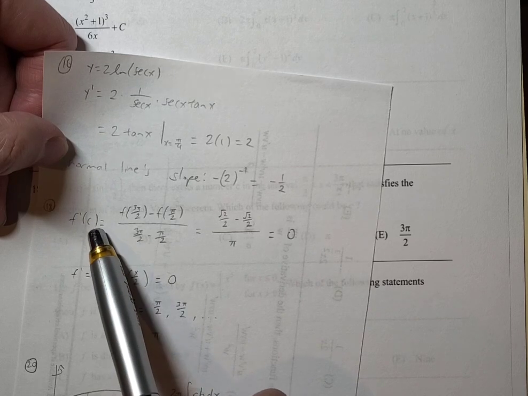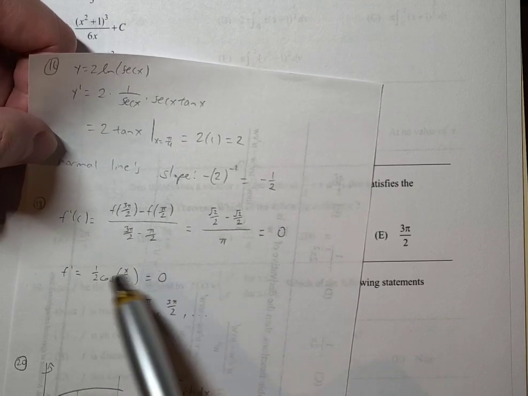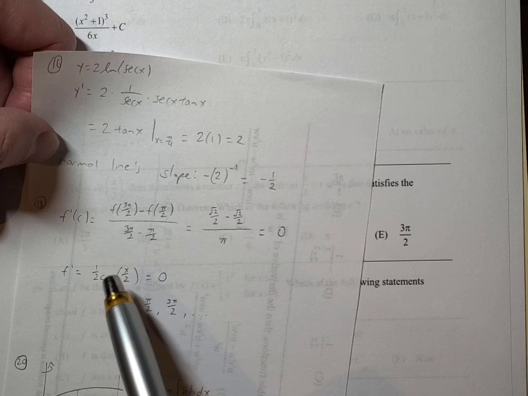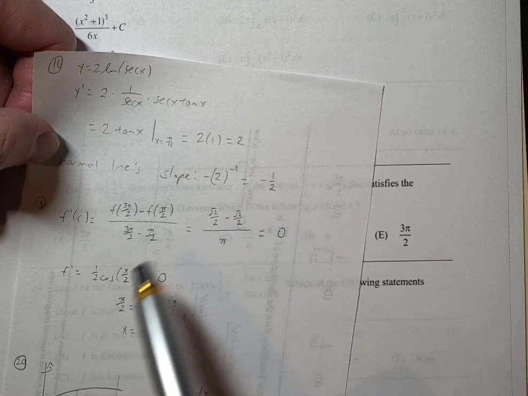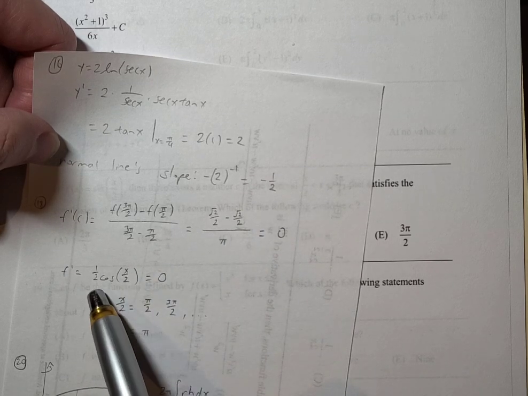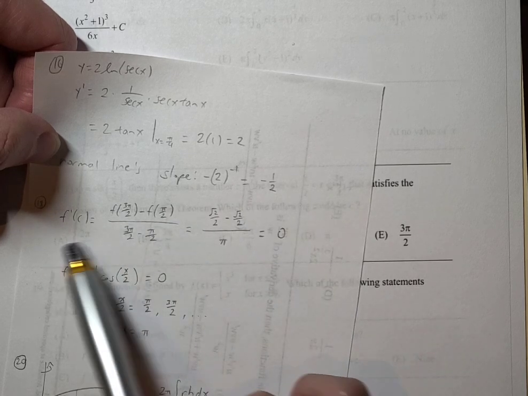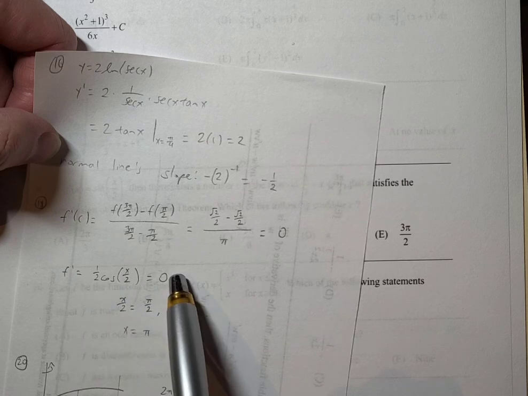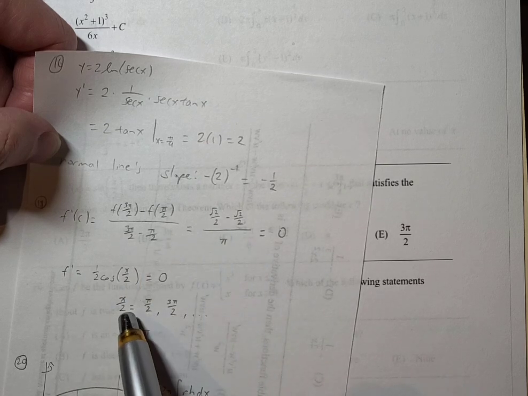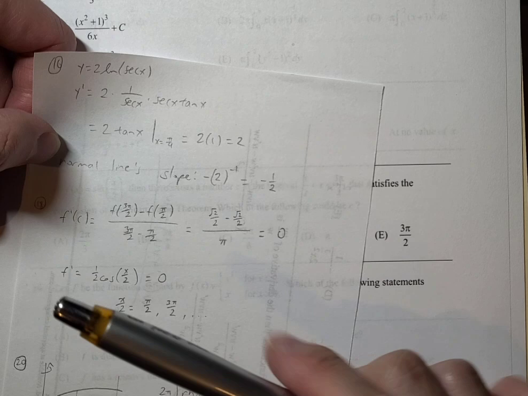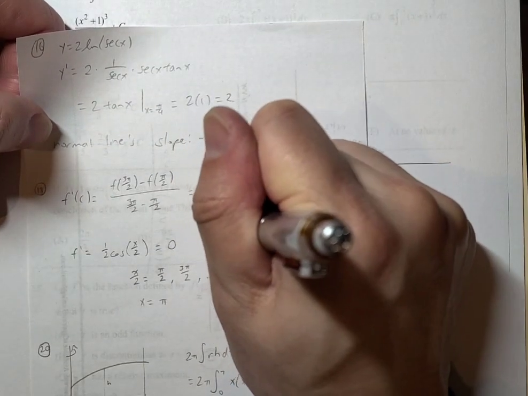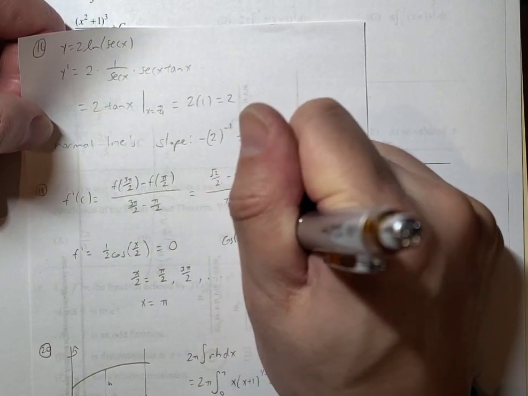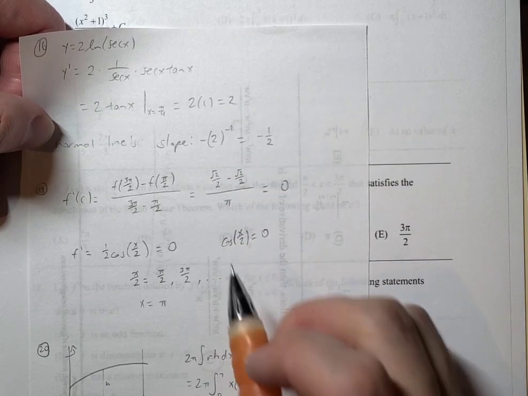Okay, so let's find where that c is. F prime is, remember f was sine of x over 2, we need a chain rule. It'll be cosine x over 2 times half. We set that equal to what we found up here, equal to 0. So you got to be careful with your trig here. We can even write it as cosine x over 2 is equal to 0, okay?